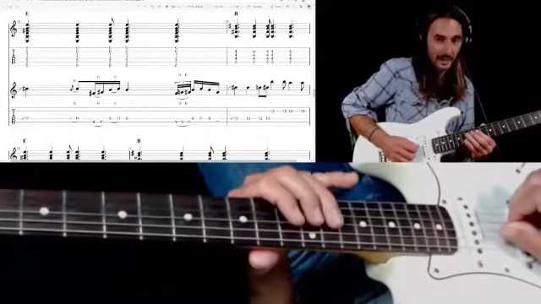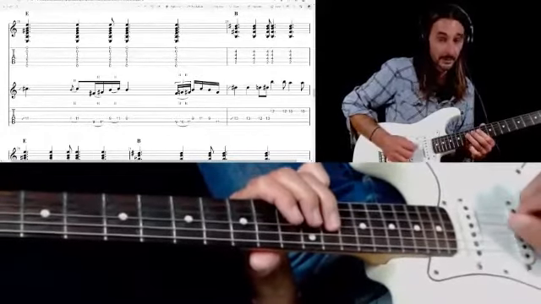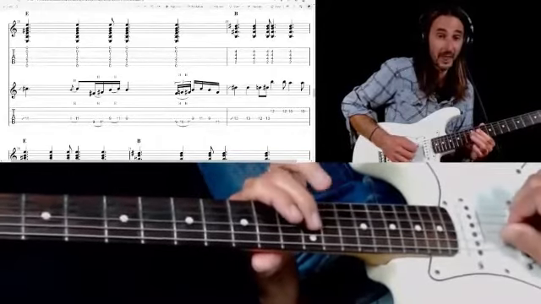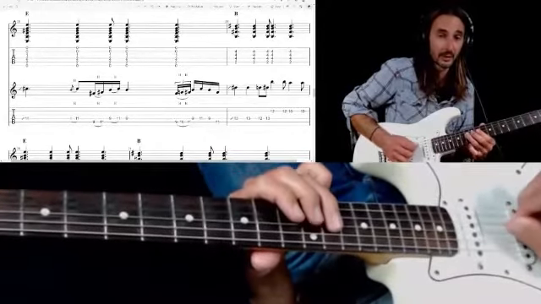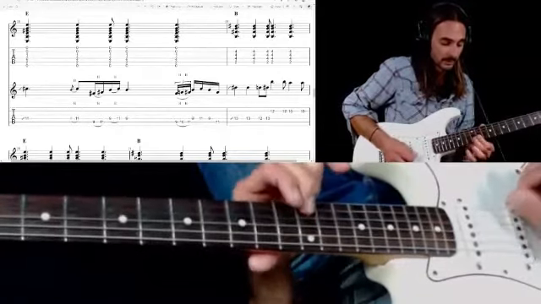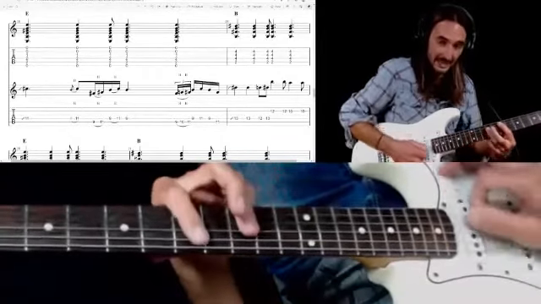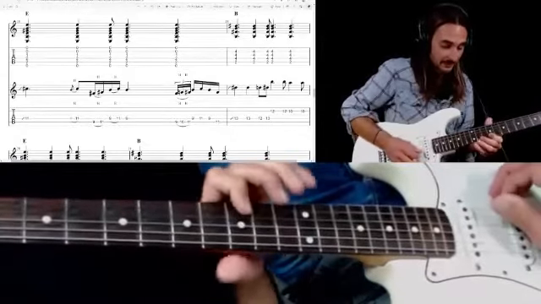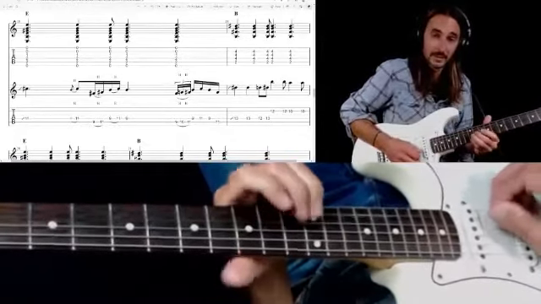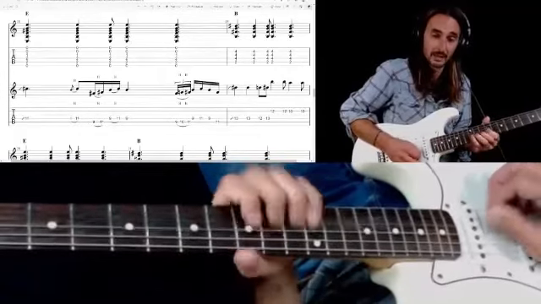Adds a little chromatic flair there, hitting that flat third, then the third. Right there we hit E again. He ends with the bend.